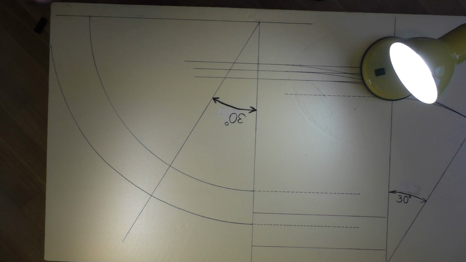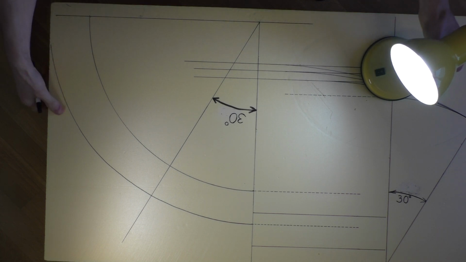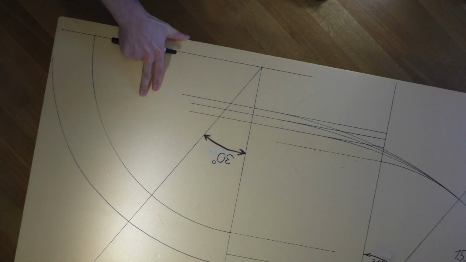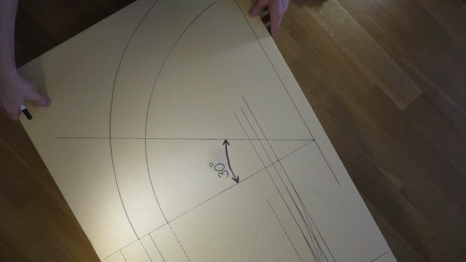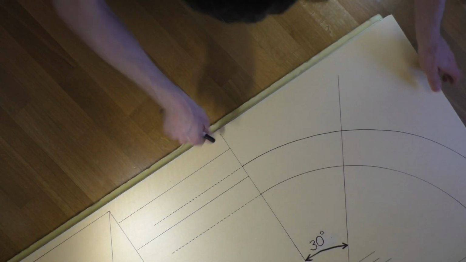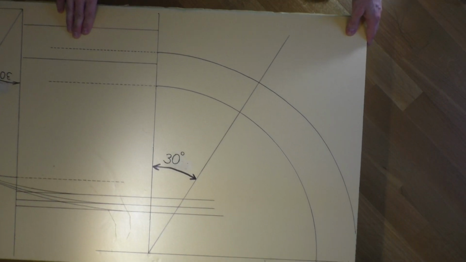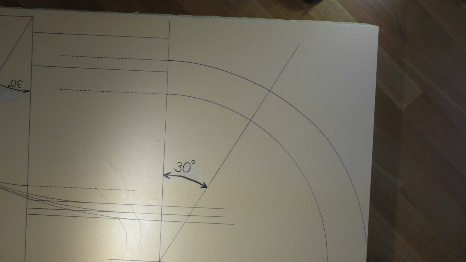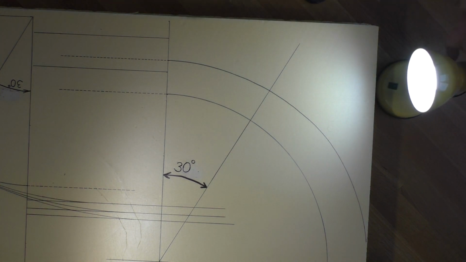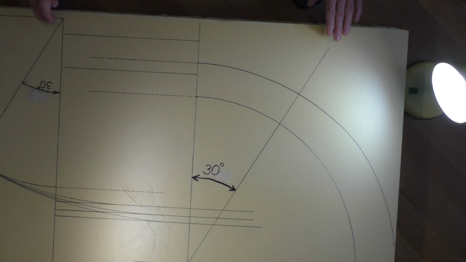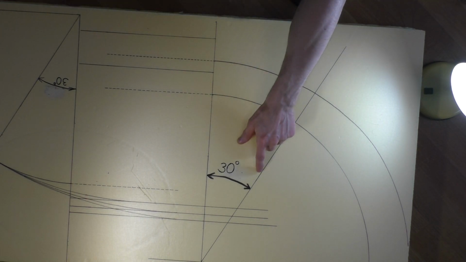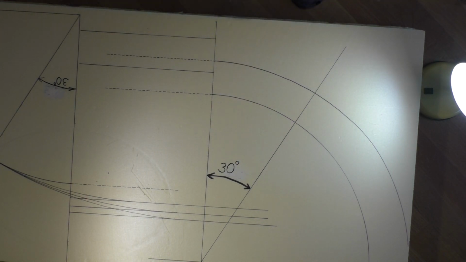Okay, now let's use elliptical template to draw easements to these two curves. Again, I'm going to draw easement within this 30 degrees angle.